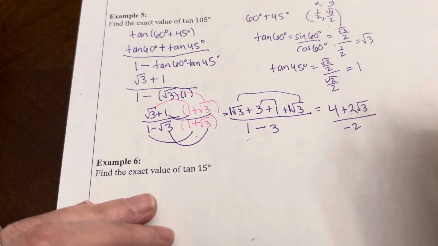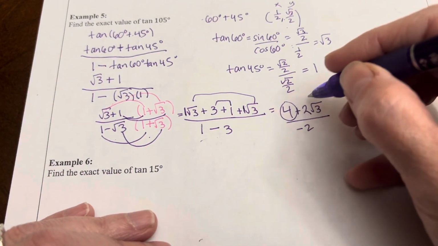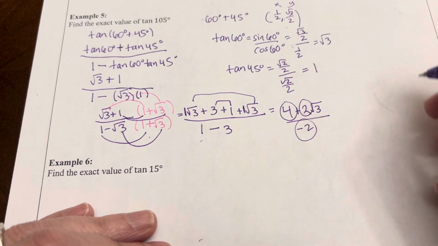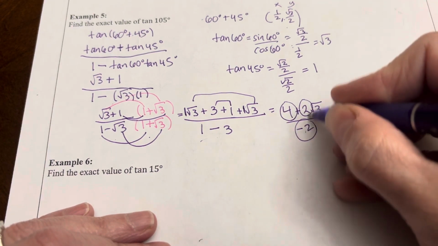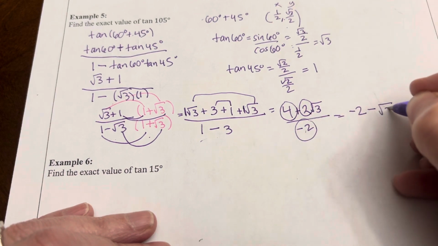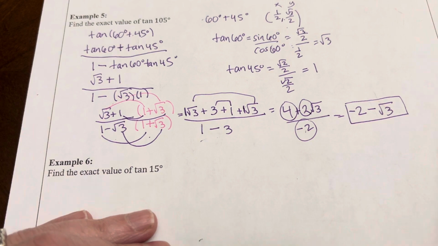And now you're going to divide everybody out. I would divide by negative 2. So divide by negative 2, negative 2, negative 2. Then this will end up being negative 2. This is negative 1, so minus radical 3, and that's your final answer. So your tangents will give you kind of different answers that you haven't done before.